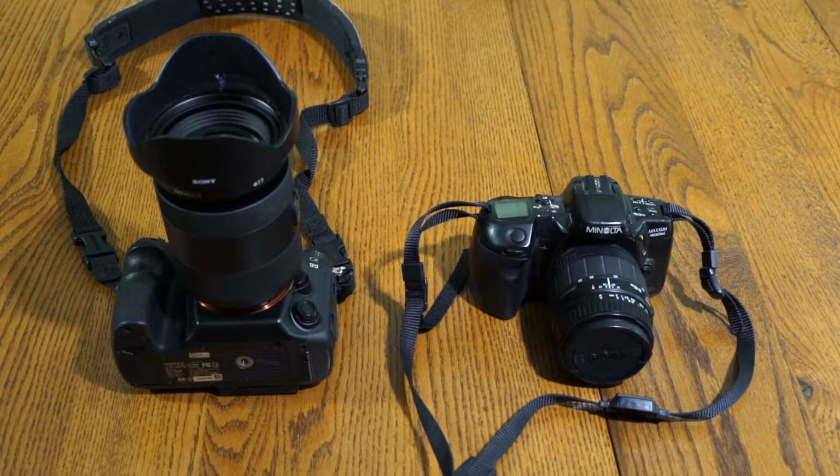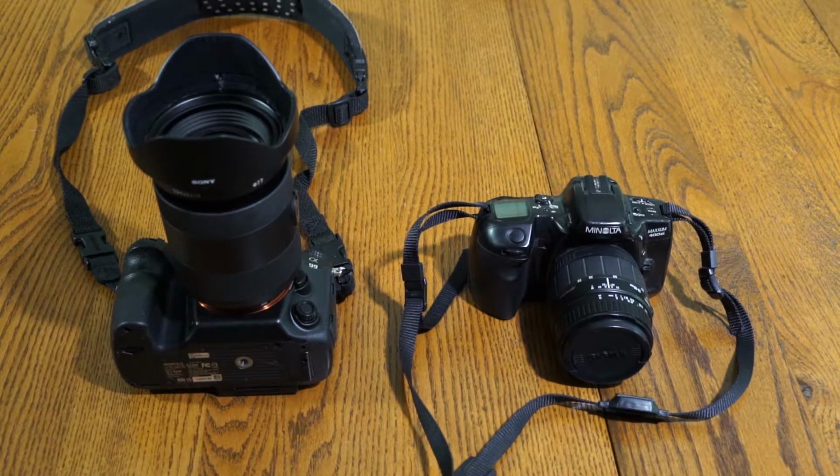Let's talk a little bit about what a DSLR is and what the difference is between a DSLR and a mirrorless camera. And to start that conversation, I'm going to get out my old film camera. All right, let's take a look at the film camera and see how it works.